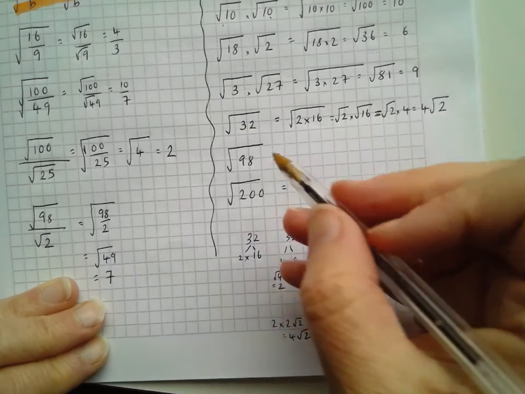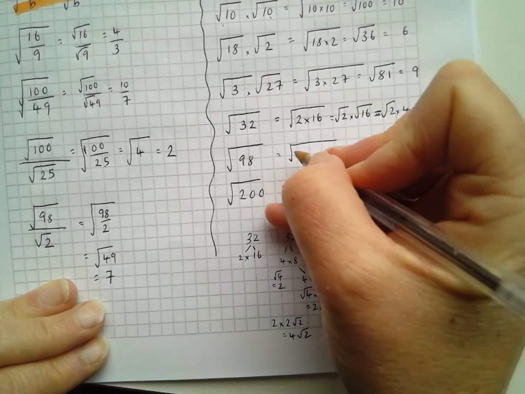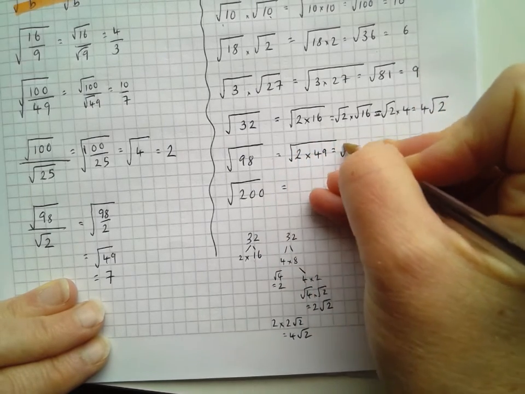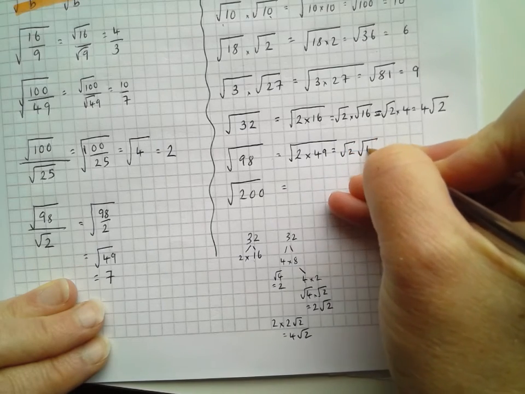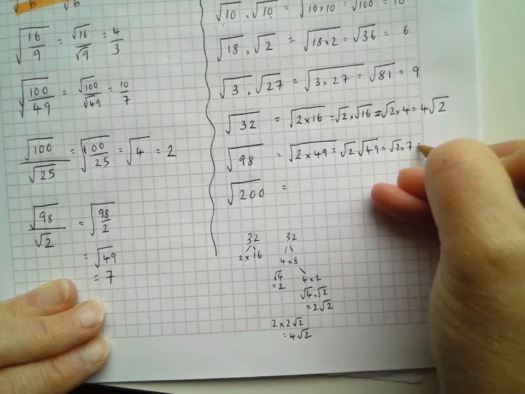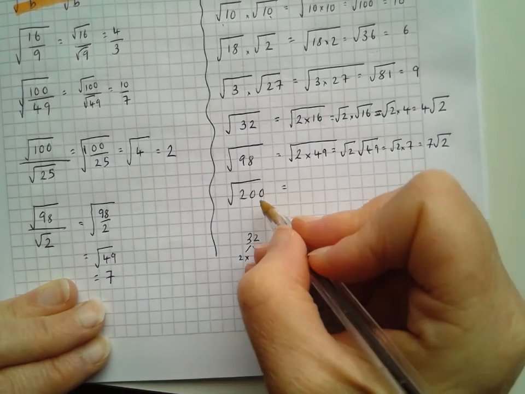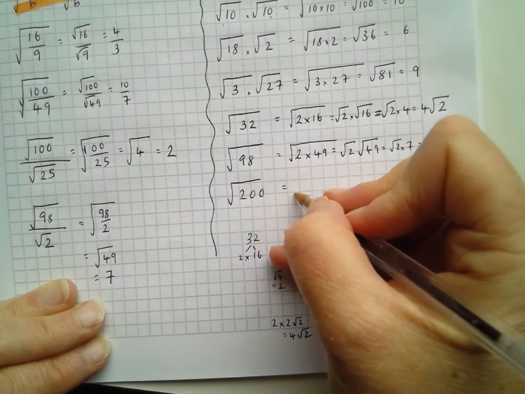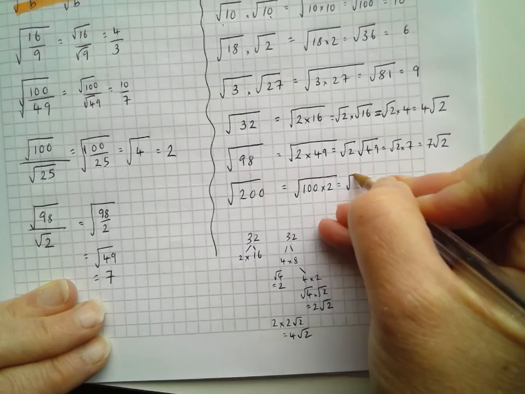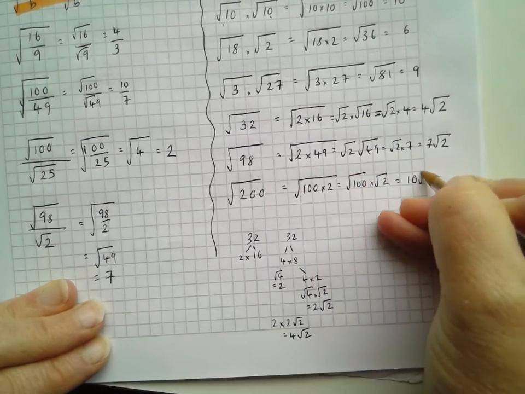So 98, hopefully at this stage you'll have thought that's the same as 2 by 49. So the square root of 2 by the square root of 49, which is root 2 by 7, or 7 root 2. The square root of 200 will be the square root of 100 by 2, which is the square root of 100 by the square root of 2, which is 10 root 2.